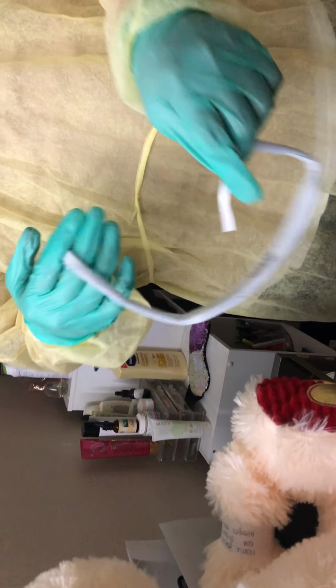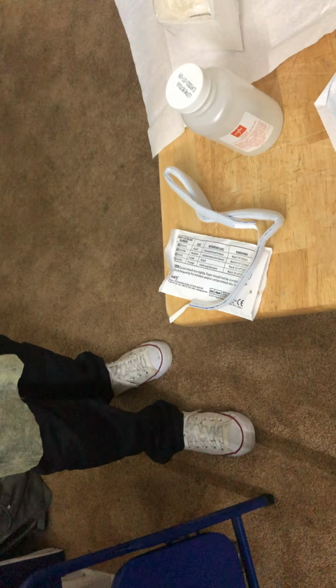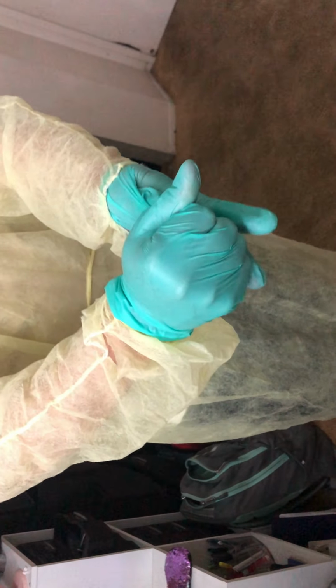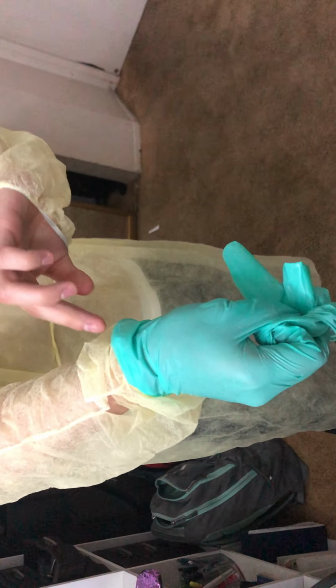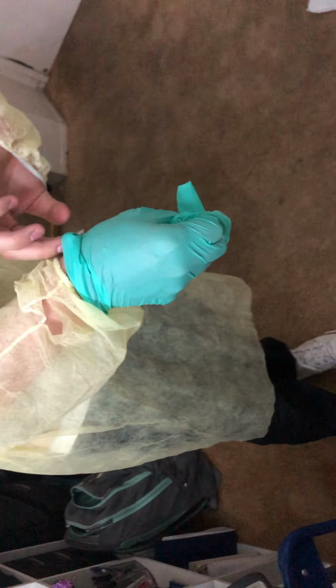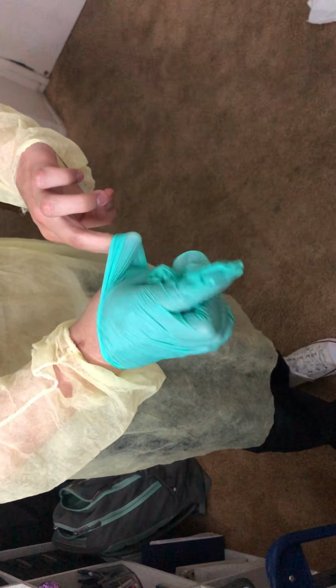As you can see, it's touching my gown and everything. And I would get a new one. Just ask my CNA to get me a new one. Take off my sterile gloves in the meantime. Two fingers underneath. Dispose of that. Hand hygiene. Put on regular gloves. I'm going to pretend to put on regular gloves because I don't have any regular gloves out now. But put on regular gloves and open up a new packet.